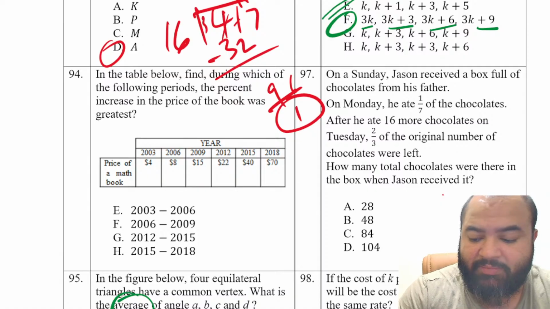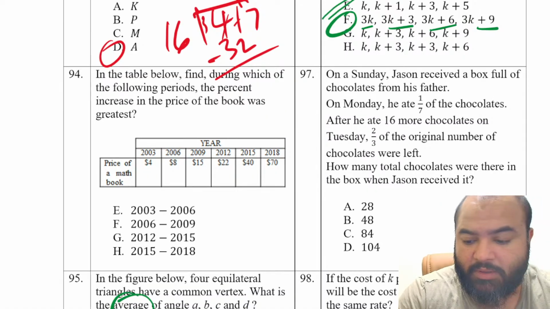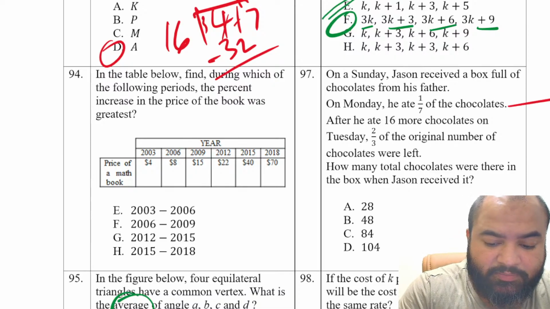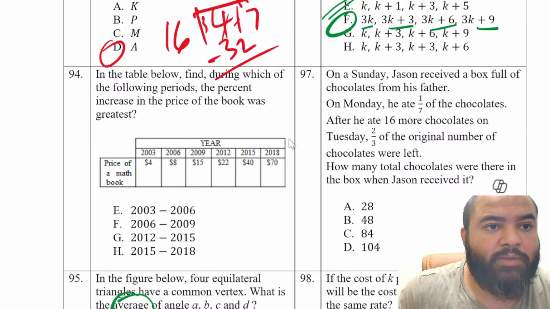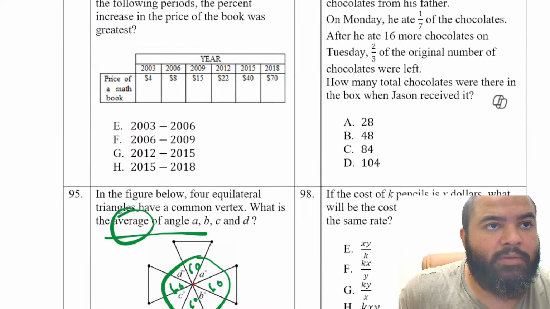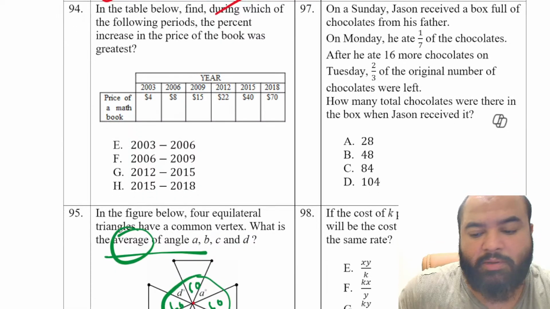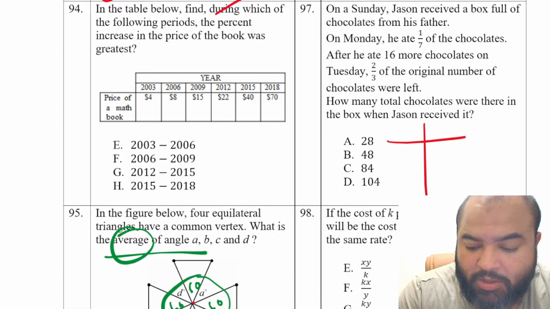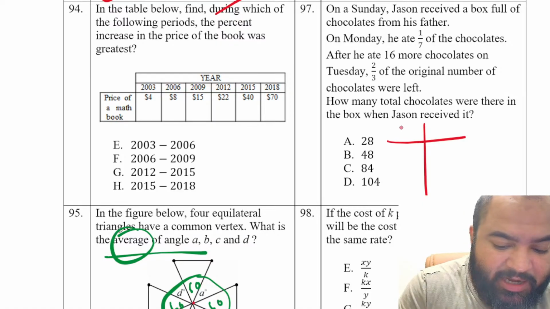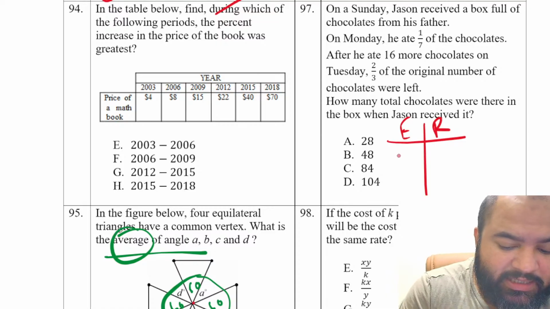So let's make it like a table here. Monday, how much he ate and how much remaining. So Monday he ate 1/7, remains 6/7.